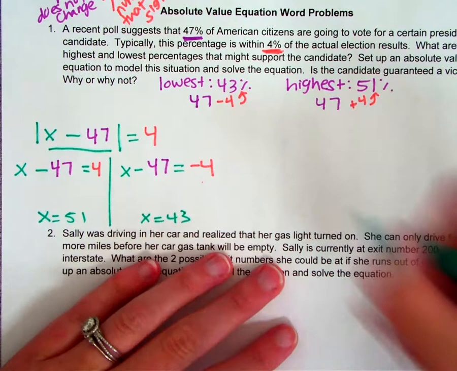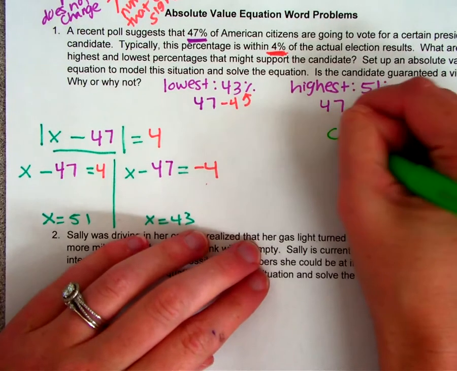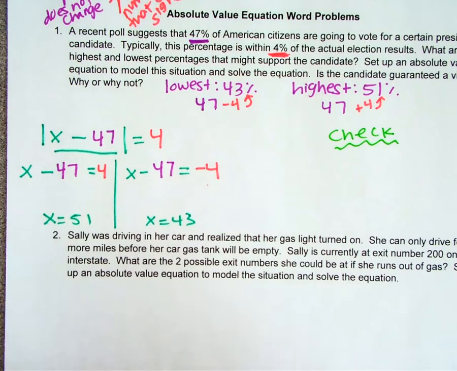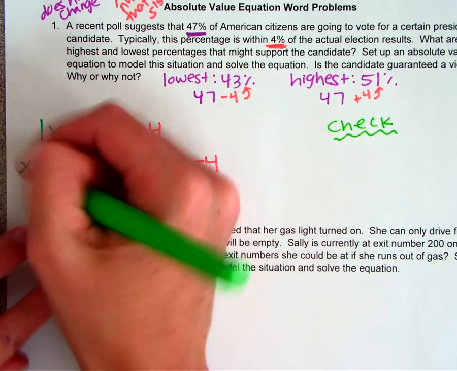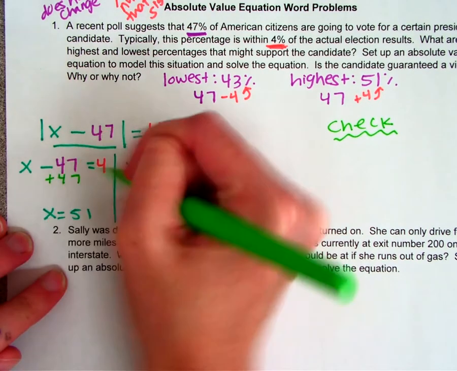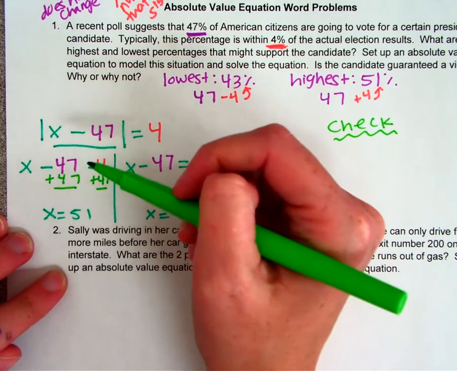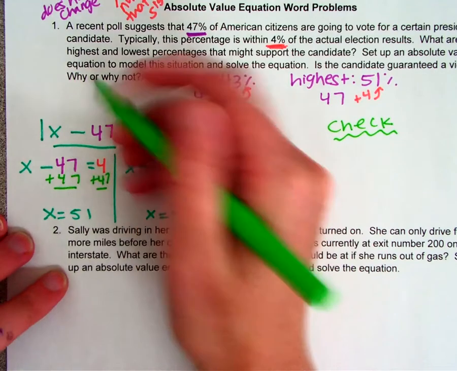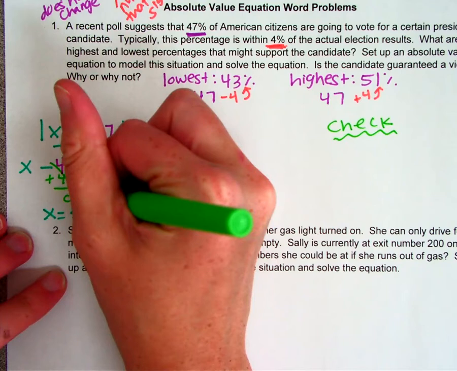And don't forget, at the very end, we better check our answers or the demon cats are coming for you. So at the end, we're going to check. Don't forget that. Okay, so how do I bring a negative 47 to the other side? I add it on both sides. So I'm going to add 47 on both sides. So negative 47 plus 47 will cancel out and turn to 0. 4 plus 47 will give me 51.